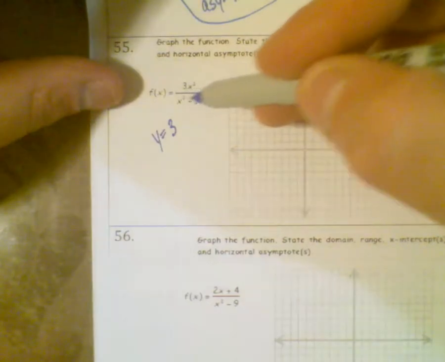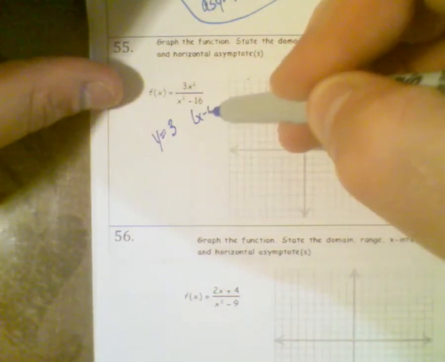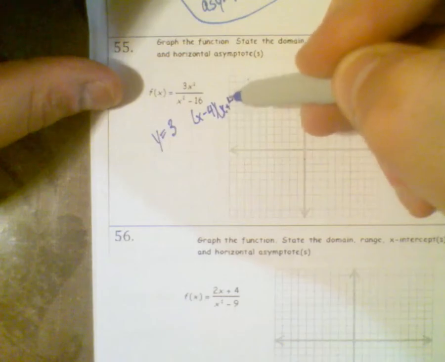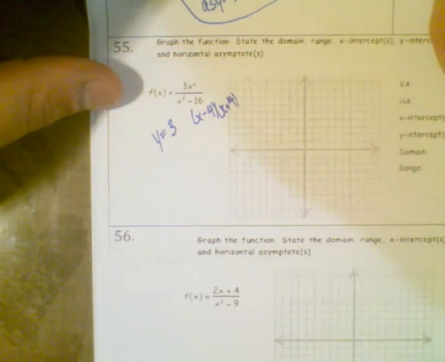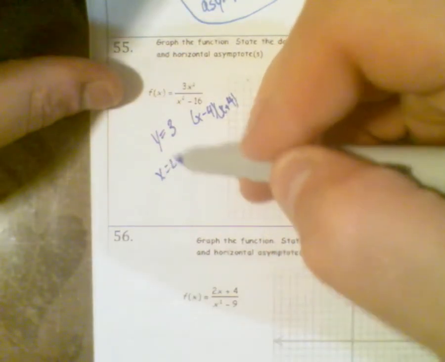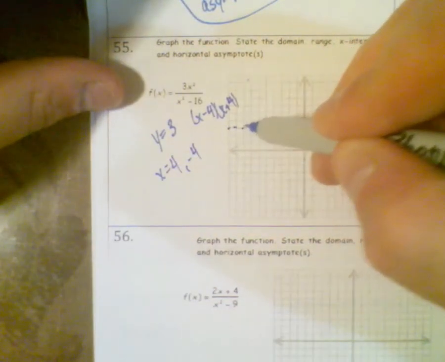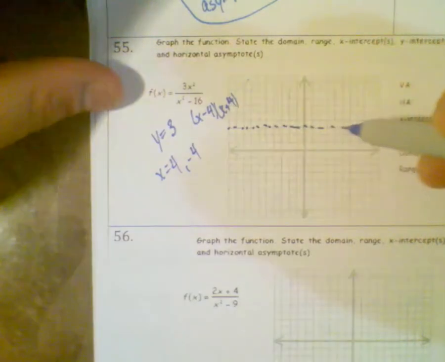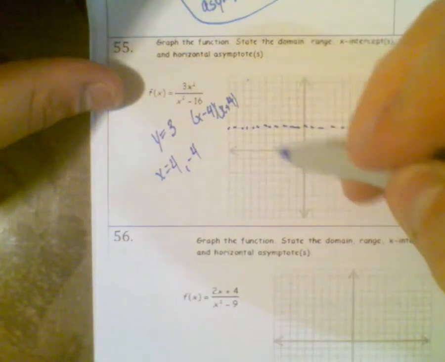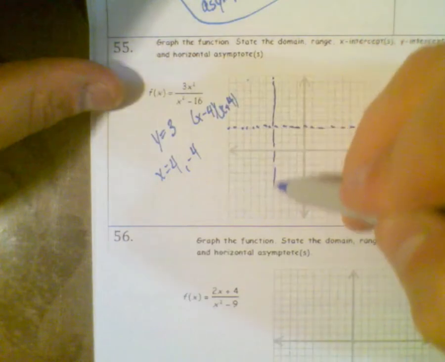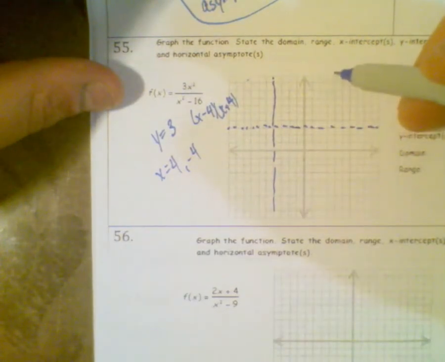And then we can look down here. You can factor that: x minus 4, x plus 4. So there's a lot of asymptotes going on here. You're going to have x equals 4 and negative 4 asymptotes. So that would be all of these. So going across, and then I go down here, and I go down here.